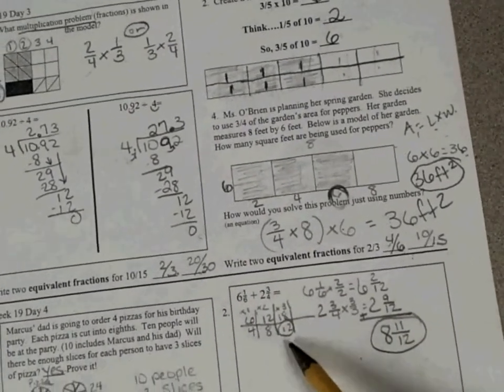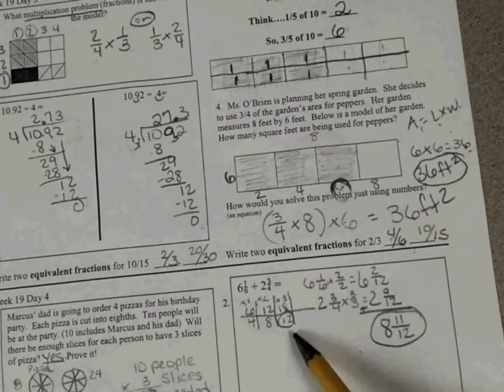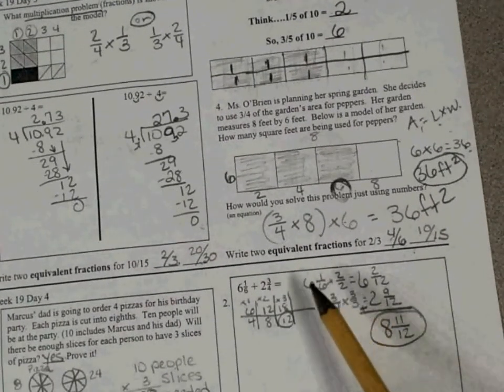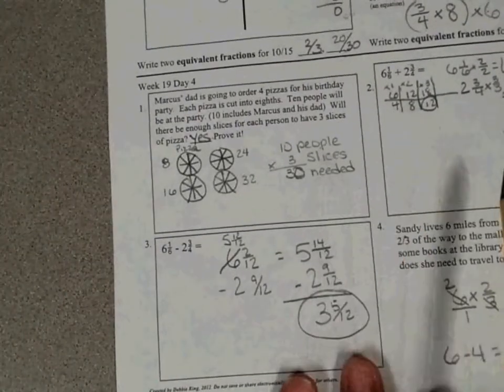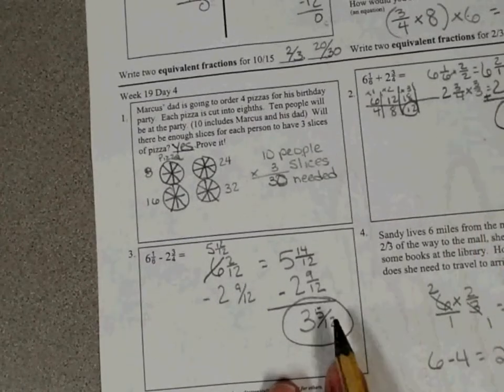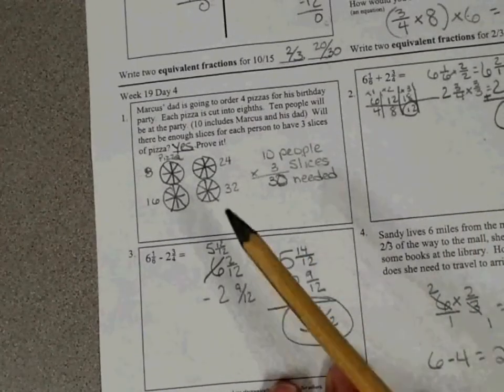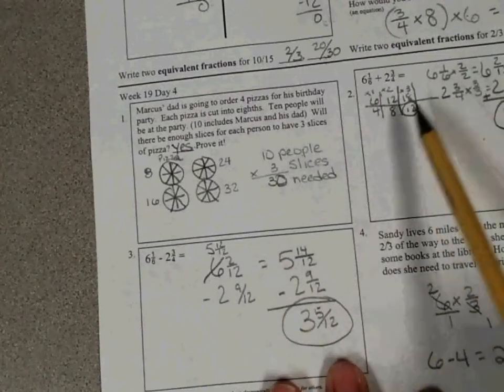All right, this is adding. I found a common denominator. My least common denominator would be 12 here. So I rewrote my fractions and added, and I got 8 and 11/12. Okay, I didn't have to do any of that work that I did up there because I'd already done it, so I don't have to do it down here.